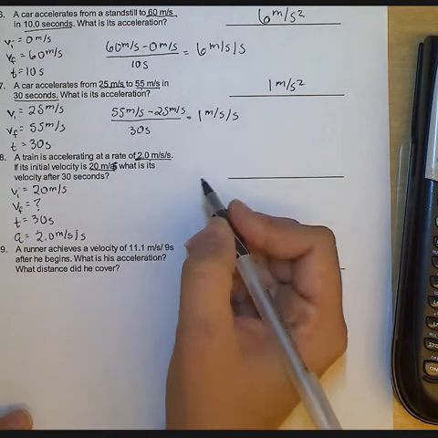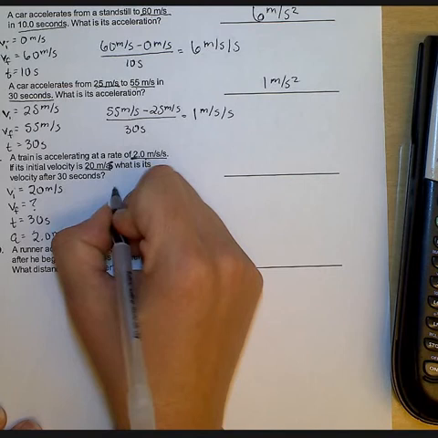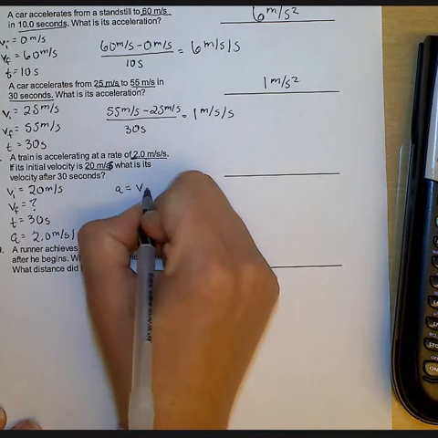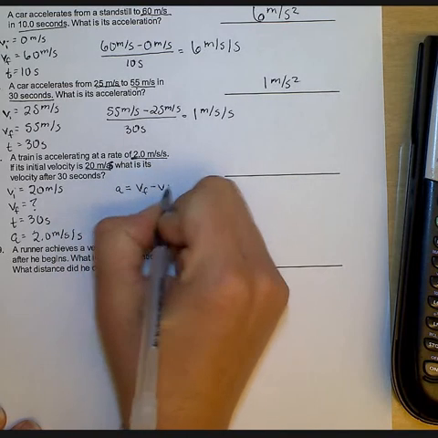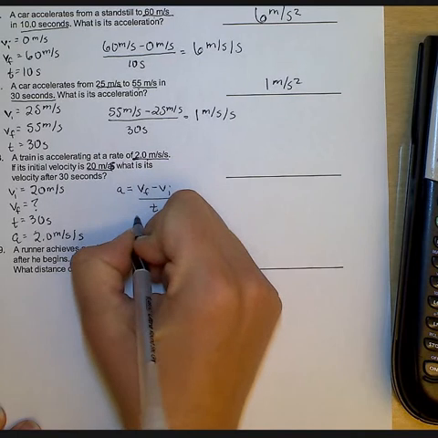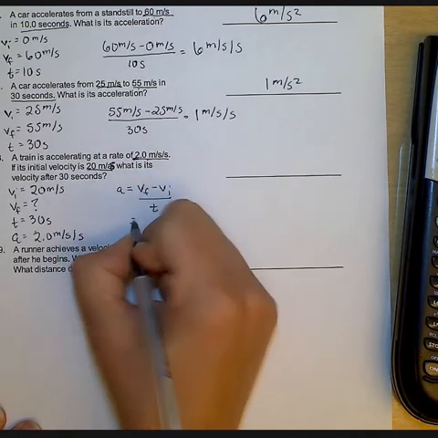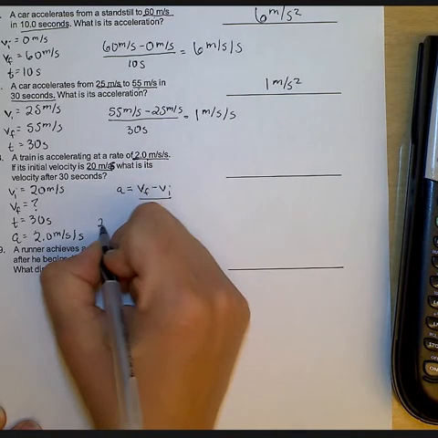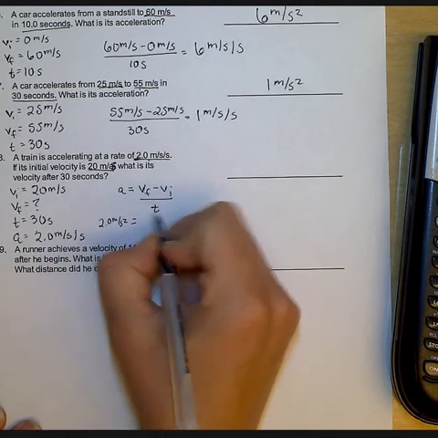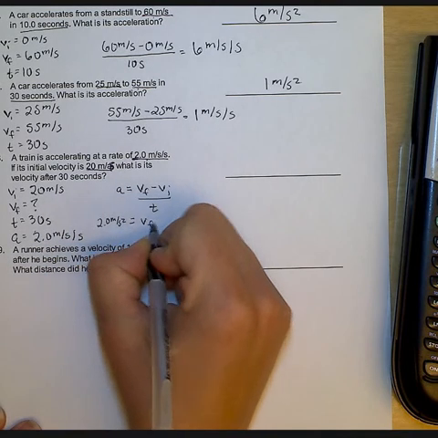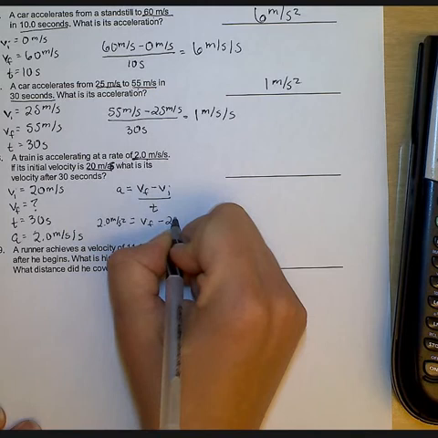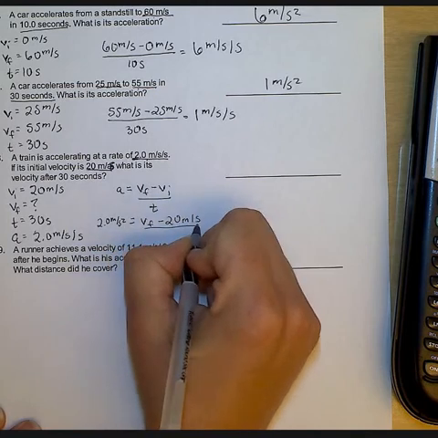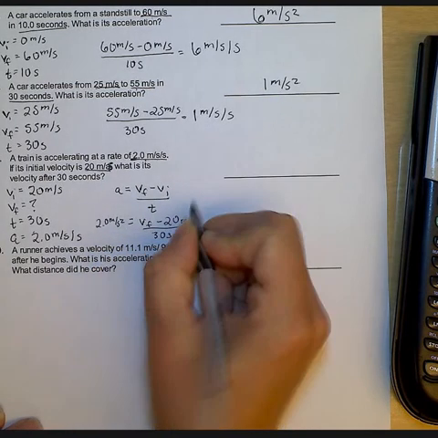So I'm going to write out my equation like I've had before. And I'll fill in what I have. So here I'm going to cross multiply.